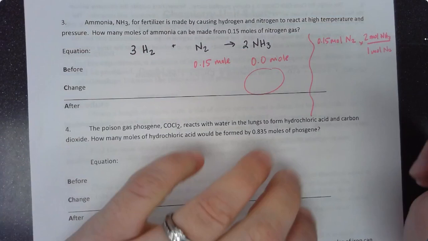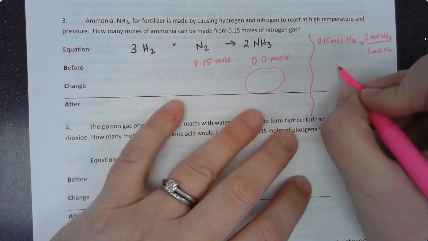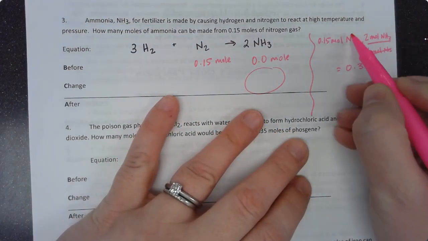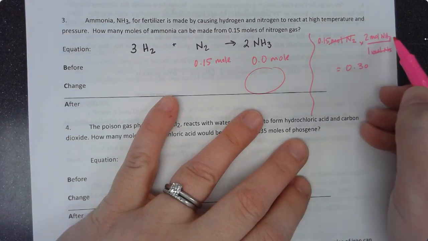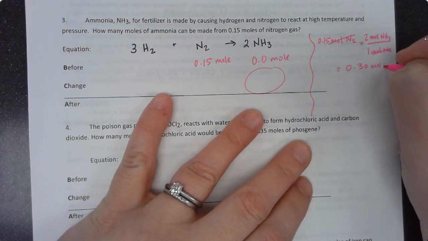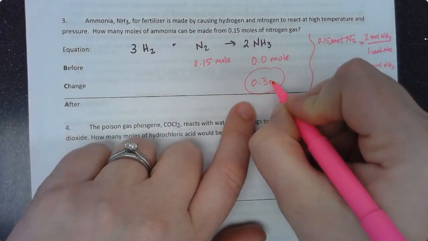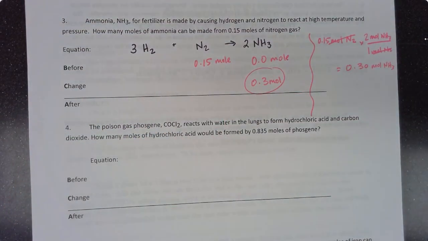So when I do that, I'm going to do 0.15 times 2 divided by 1, which is going to give me 0.30. My moles of nitrogen are going to cancel, and I'm going to be left with moles of ammonia. So that answer should go here. So I've solved it. Yay.